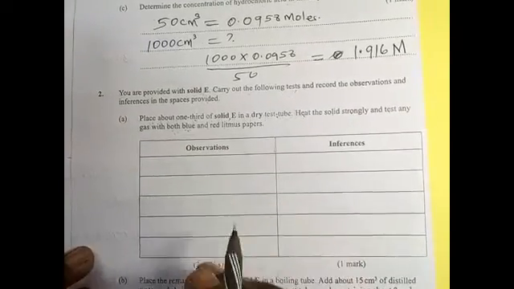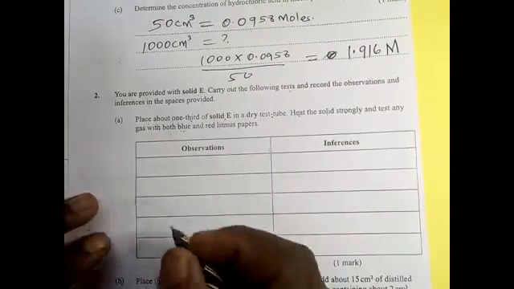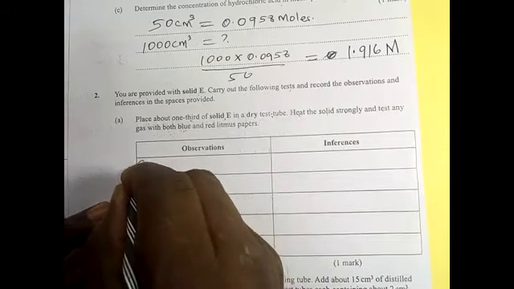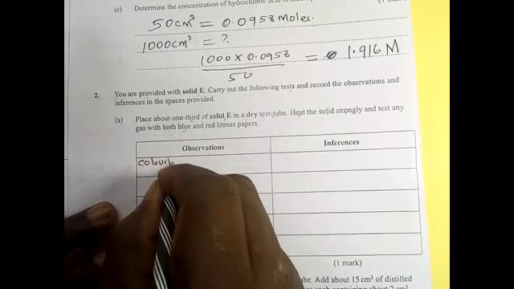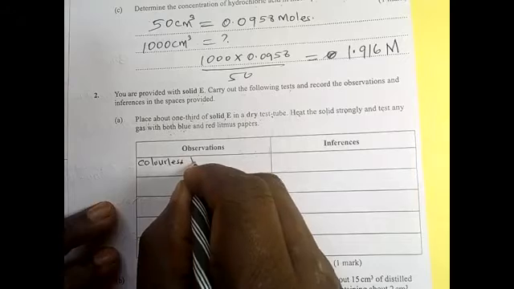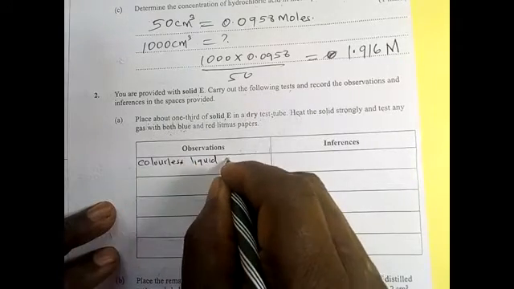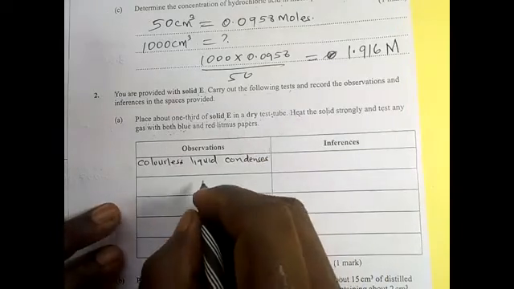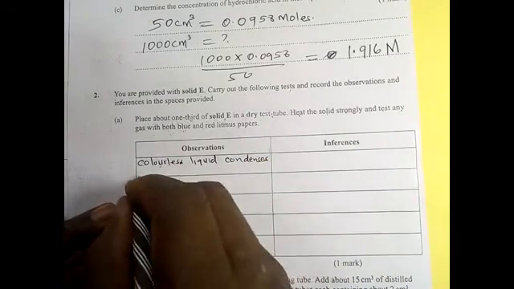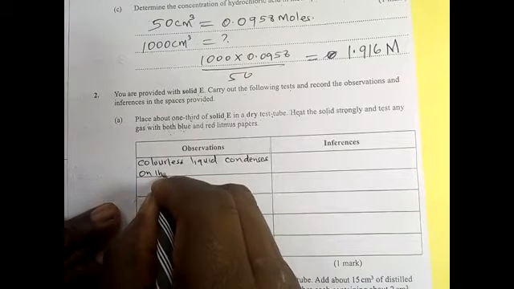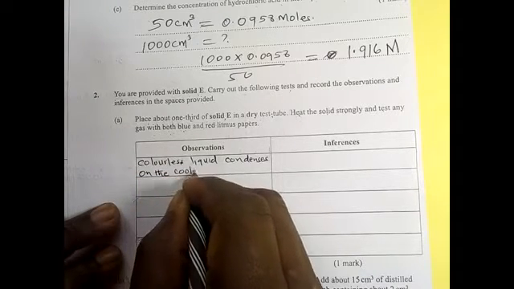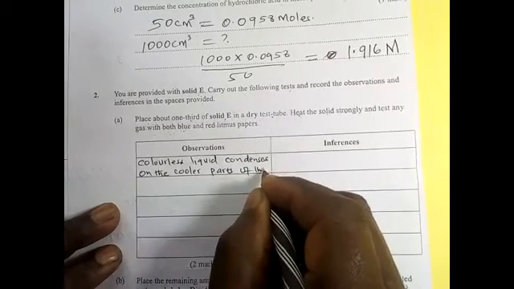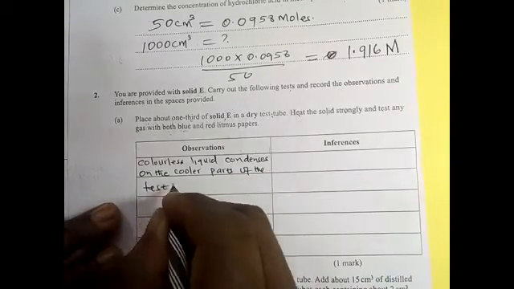So the observation is there. When you heat a solid, you expect the following observation. So this was the observation made: colorless liquid condenses on the cooler parts of the test tube.